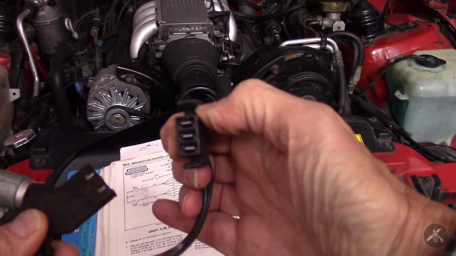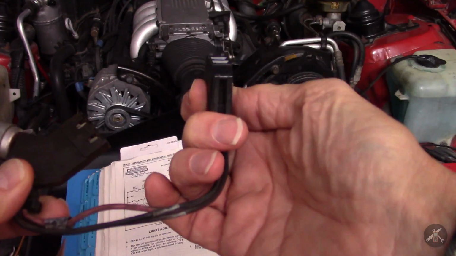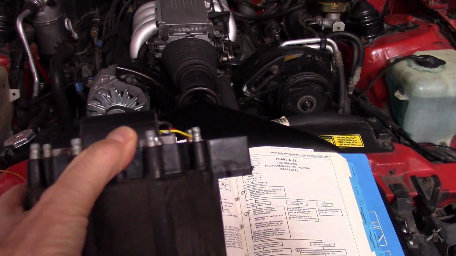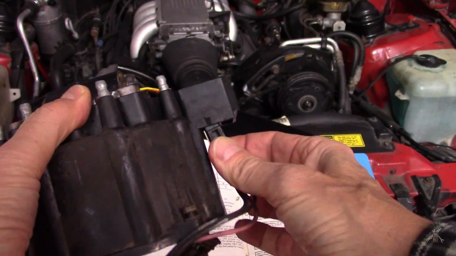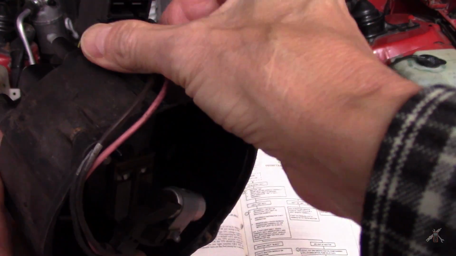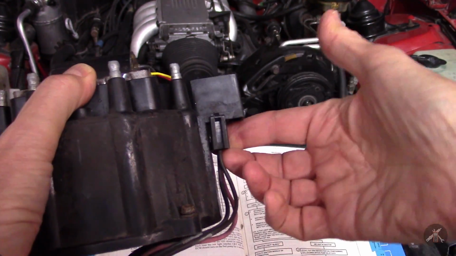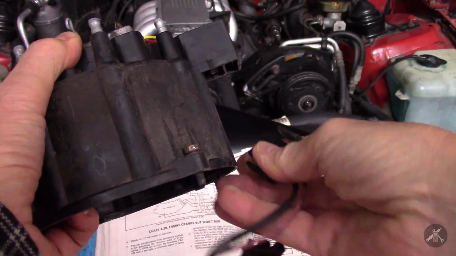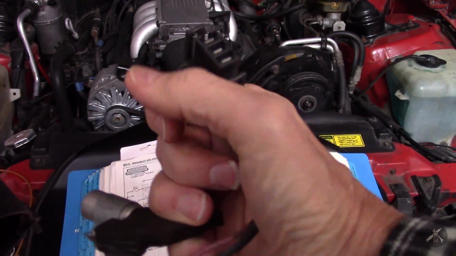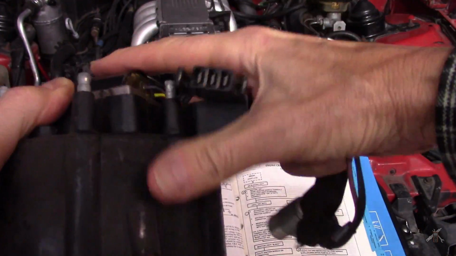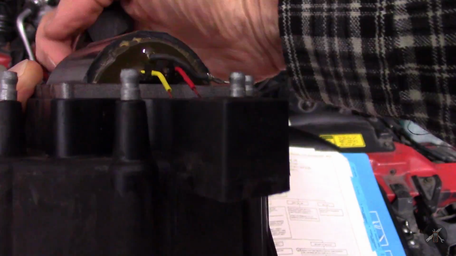And it's keyed so that it can only go one way, and it plugs into the end of that cap. So here's the cap. This will come up underneath and plug in, like that. And then, as I said, it feeds into the inside. Now on the cap, I just was talking about carbon tracks.